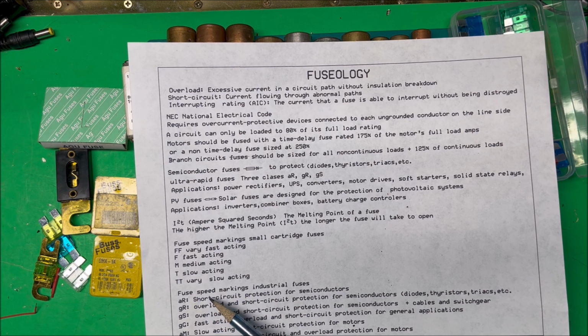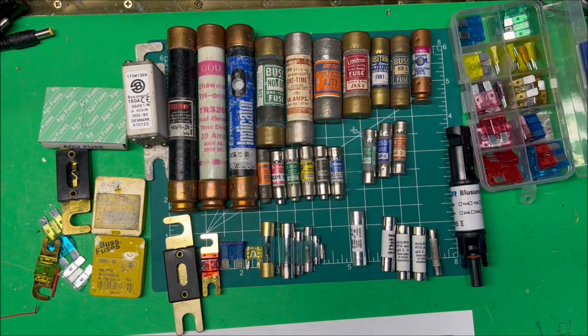Now industrial fuses, those are cartridge fuses. Industrial fuses are marked with these, like we talked about before, with the AR, GR, GS, and then a GG, which is fast acting overload for general applications, an AM, which is slow acting for motors, and a GM, which is short circuit and overload protection for motors too. So you'll find those ratings on there. These fuses here are 600 volt fuses, and these are time delay fuses for motor starting.